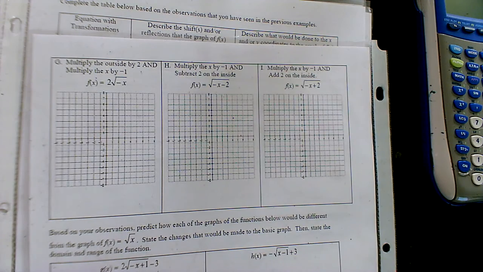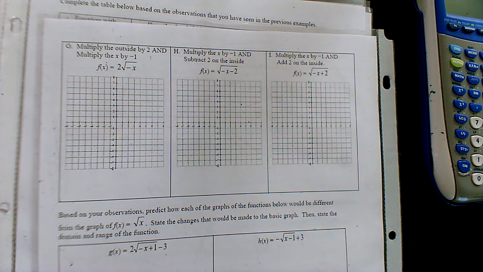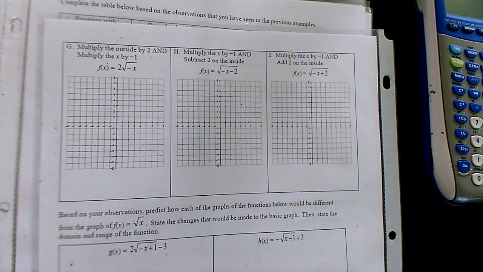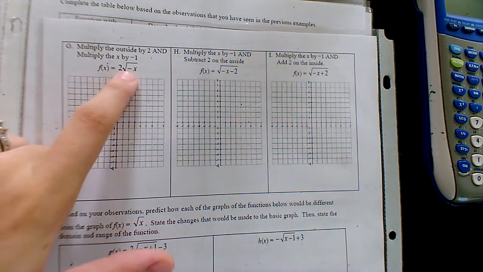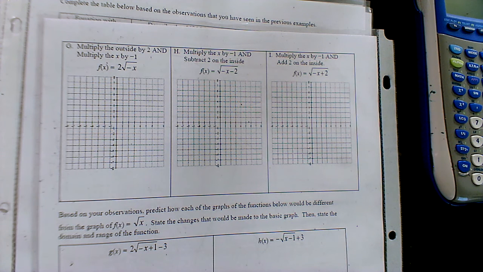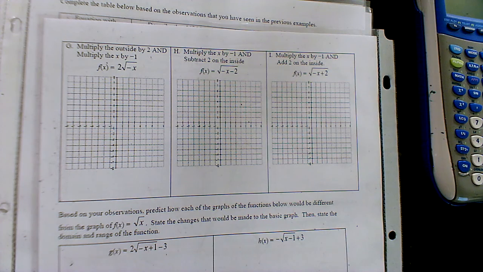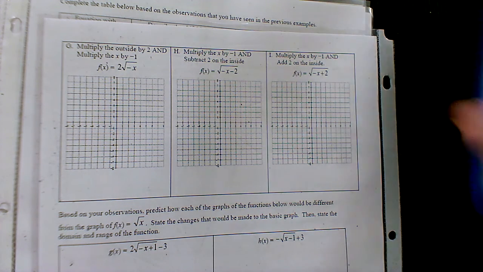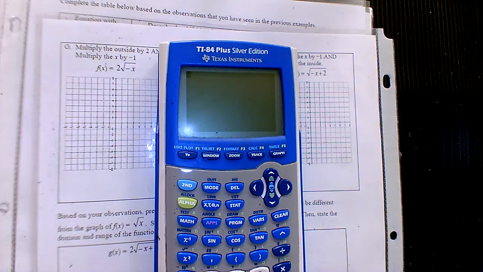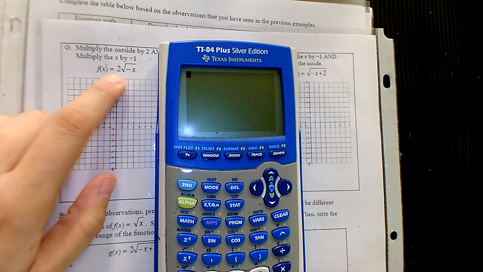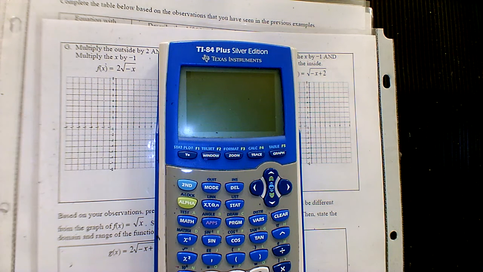Okay, so if you take a look at G, notice how we have 2 things going on in this function. We are multiplying by 2 on the outside, and now we have a negative on the inside. Which is a little different than the previous one. Since this one's a little bit more involved, I want to go ahead and graph it on the calculator just to get a good picture of it, and then we'll analyze the picture to determine what those 2 things actually did to that parent graph. How did it change it?